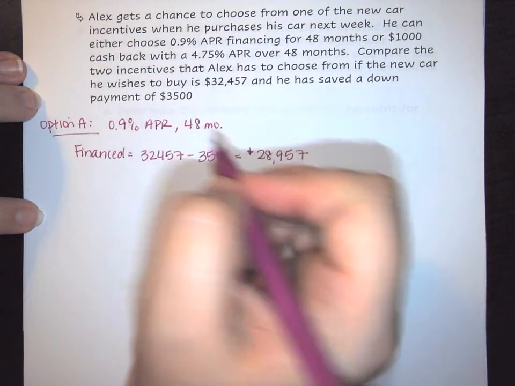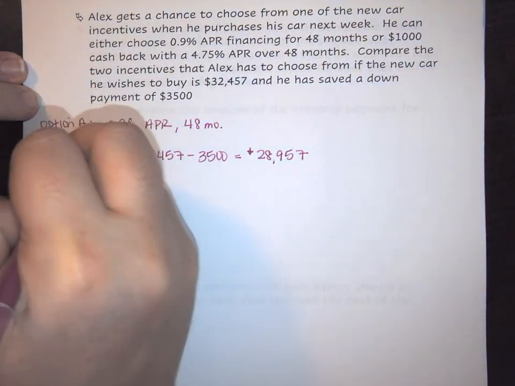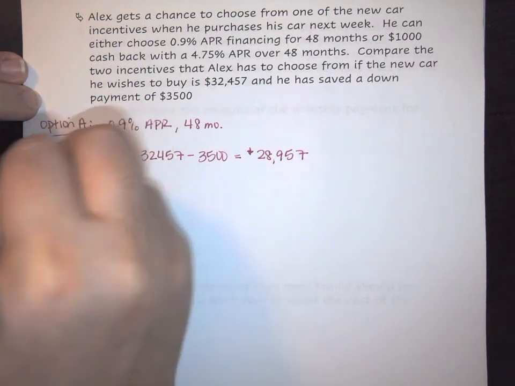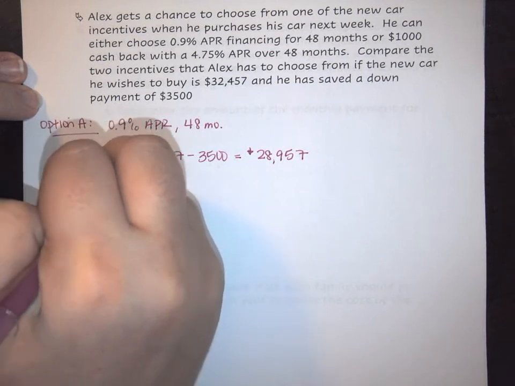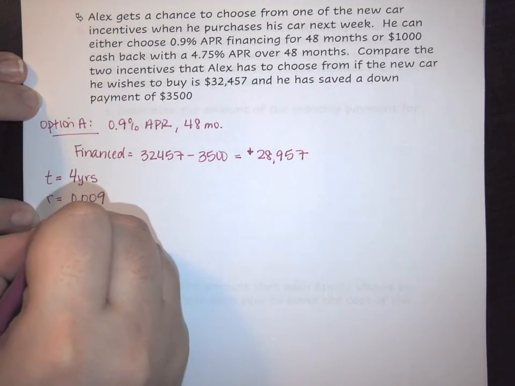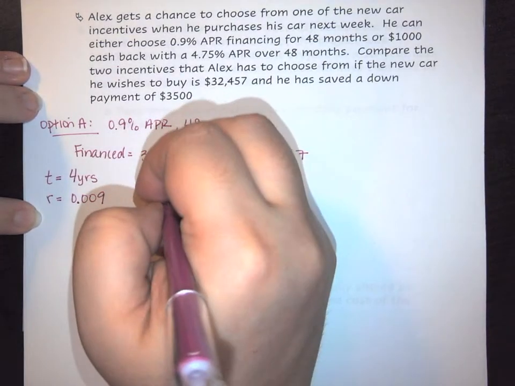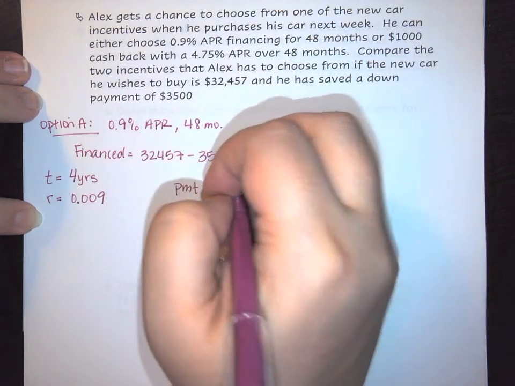Now that we know that, we can calculate our payment. Okay, so we have 48 months. So in this case, my T is going to be 4 years. My rate is going to be 0.009 because you divide by 100. Okay, and so here we can go ahead and find that payment. So my payment here is found the same way we did before.